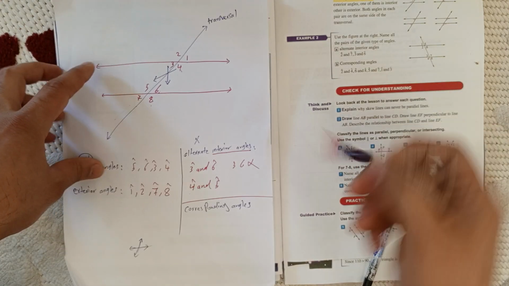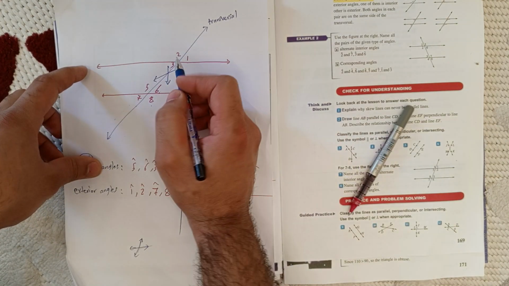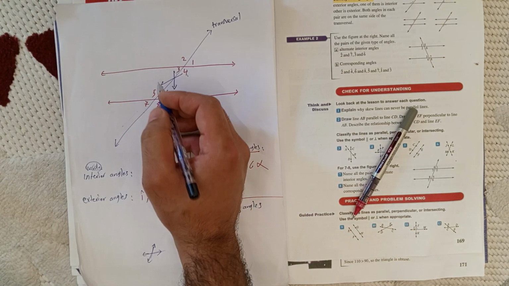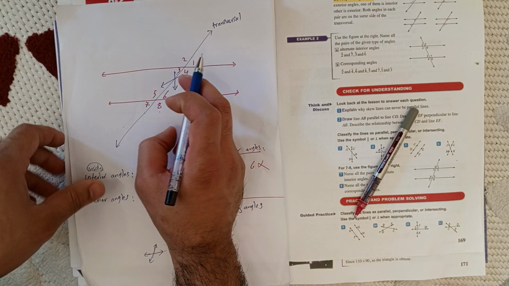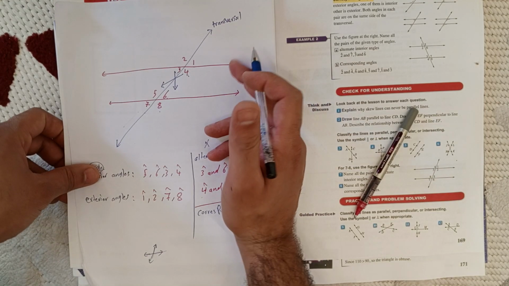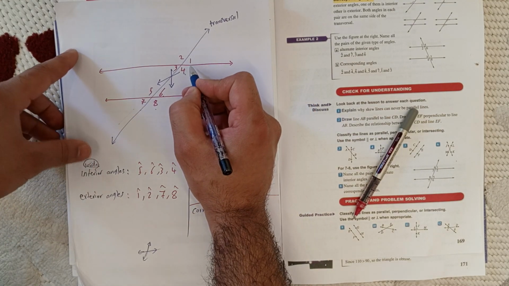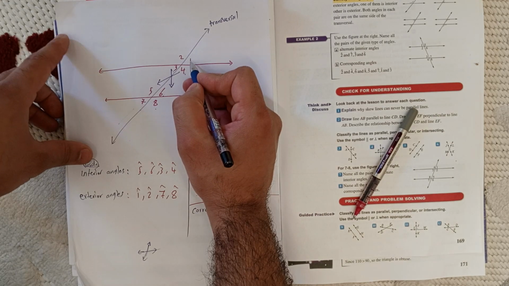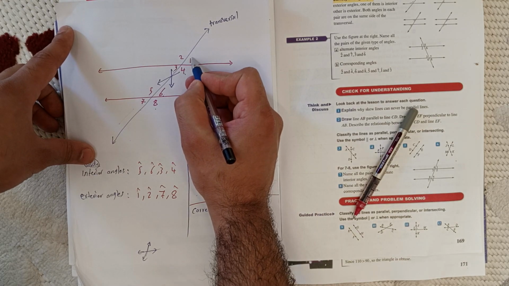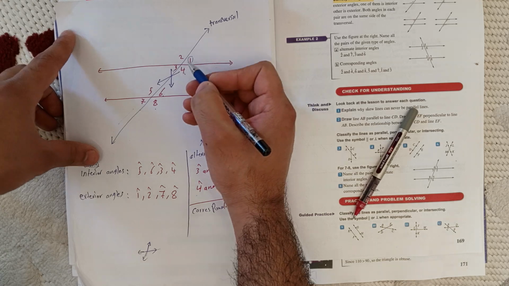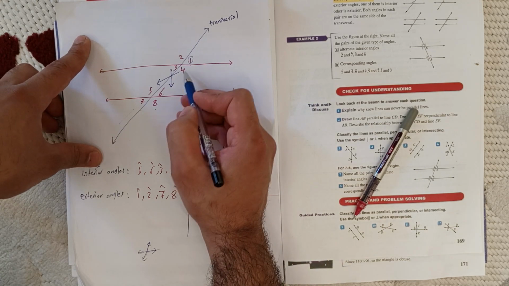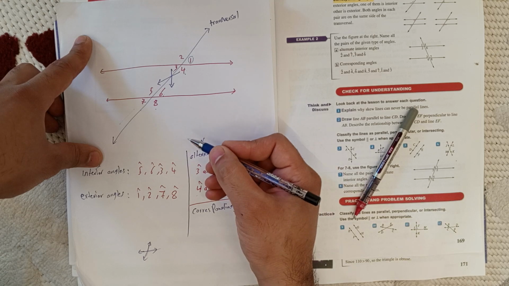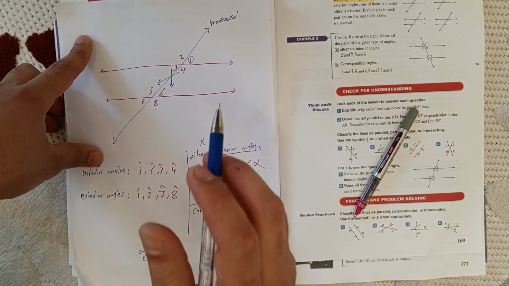Let's choose any angle. If the question is corresponding, choose an angle that is outside the parallel lines, 1, and choose another angle that is between them, 3, 4, 5, 6. One angle is inside, one angle is outside, and they are on the same side.